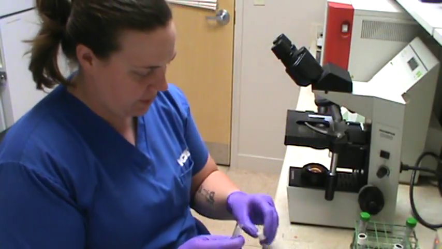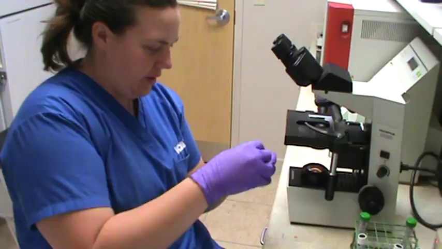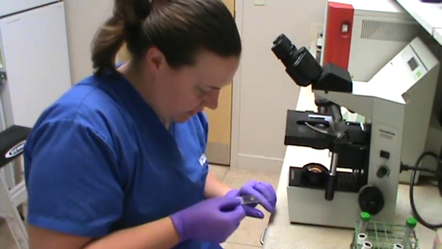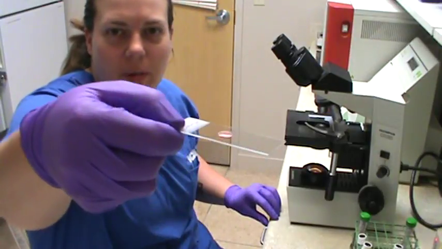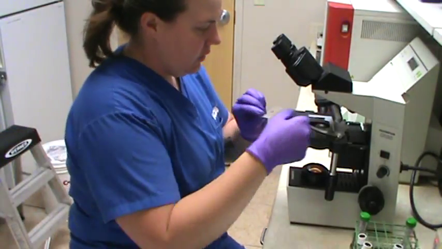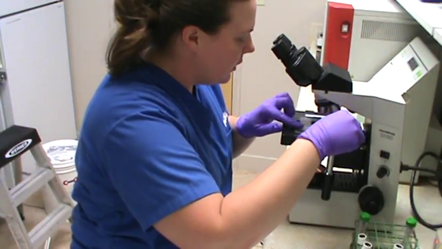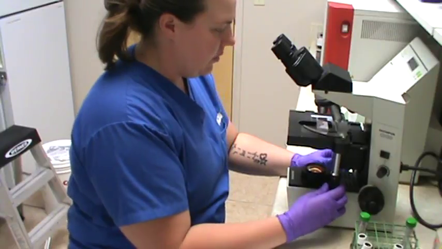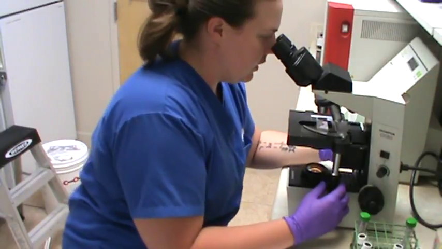Put the pipette in the garbage, put our cap back on for minor. Okay. And again, even looking at the drop on the slide, not seeing any agglutination at all. So we're just going to put that onto our microscope stage, and we're going to take a look at that underneath 4 times power as well.